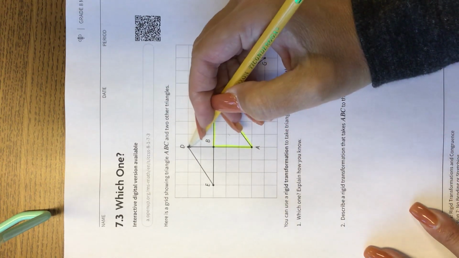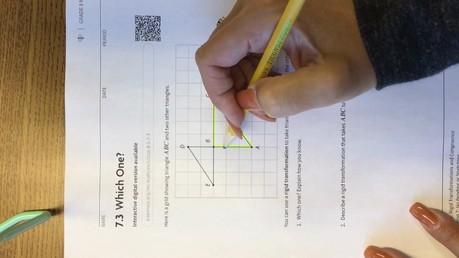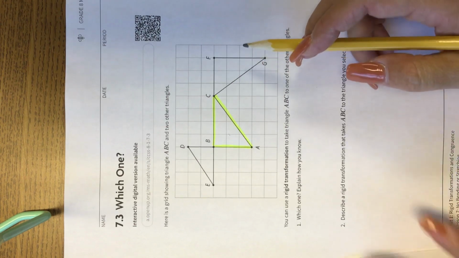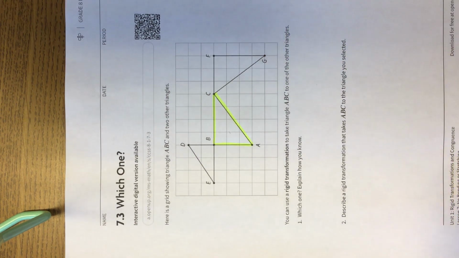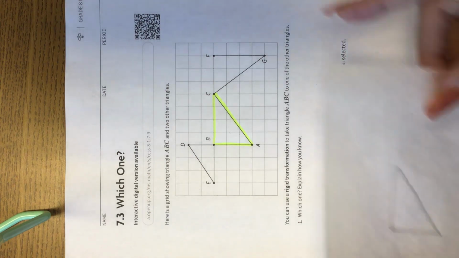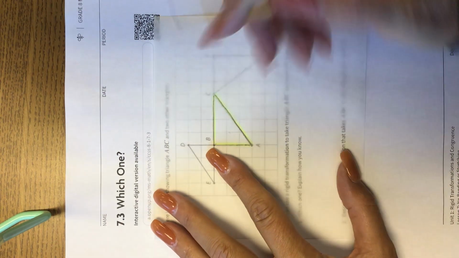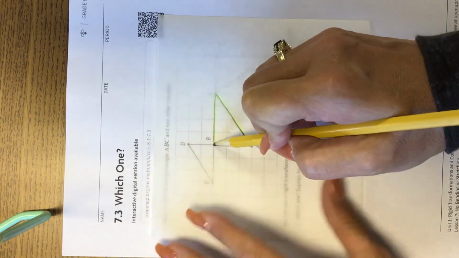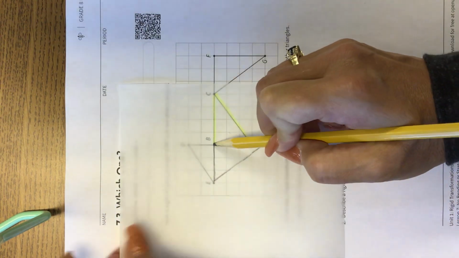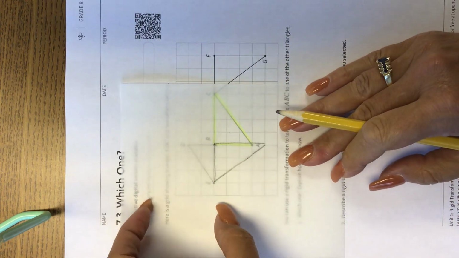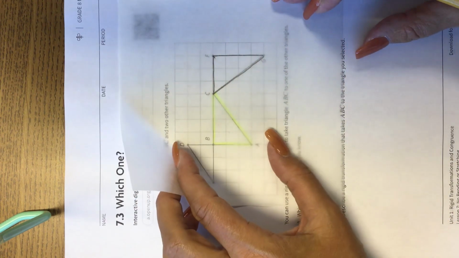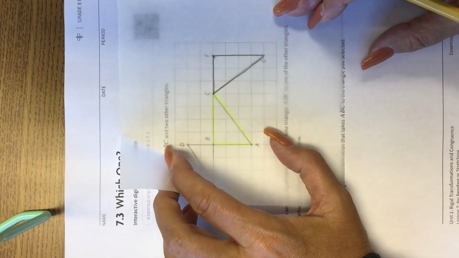This side length here is 2 lengths and its corresponding side is 3 lengths. So we can see that they're not going to be the same. So let's give triangle CFG a try. If I go back to my triangle, I can see that I can rotate my triangle 90 degrees clockwise, and then I can translate it back some units or forward some units so that triangle ABC is directly on top of CFG.